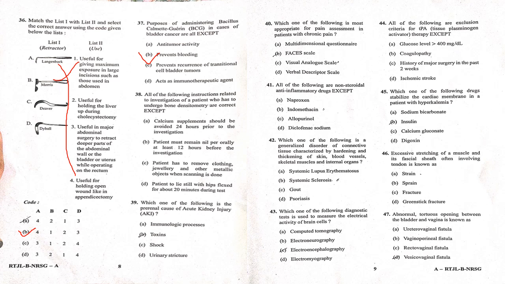All of the following instruction related to the investigation of a patient who has to undergo bone densitometry are correct except option B, patient must remain nil per orally at least 12 hours before, এটার কোনো এরকম কোনো রুলস নেই। Which one of the following is acute pre-renal causes of AKI? এটা হলো shock, option C.